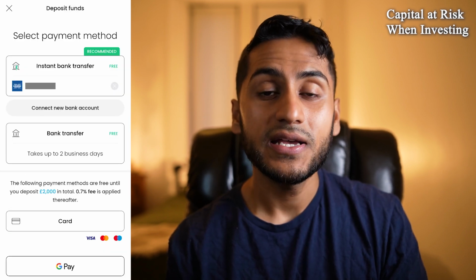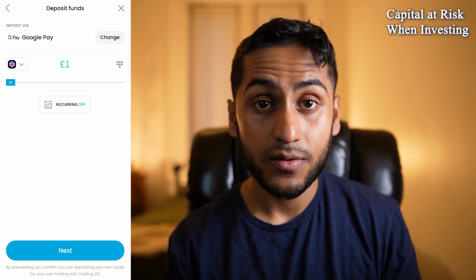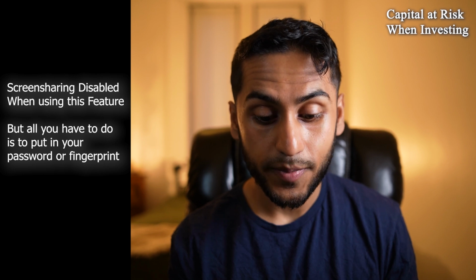Now the same thing here applies for Google Pay. It's very easy. All you do is press that, select the amount of money you want, for example £1, and then you can go through Google Pay as you can see here.